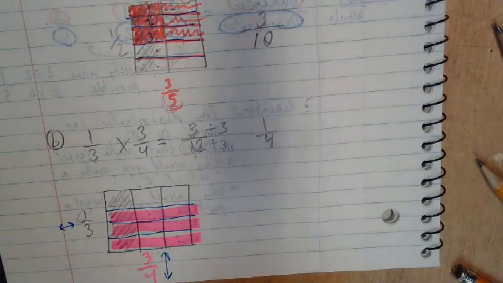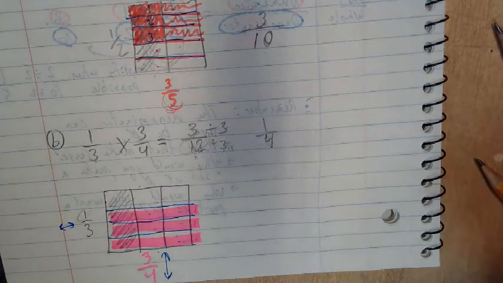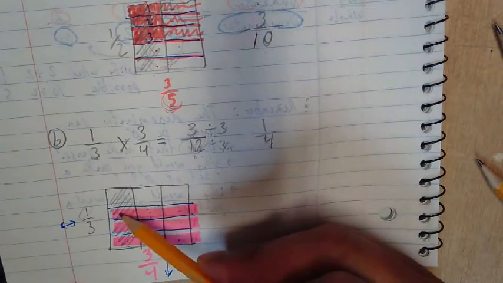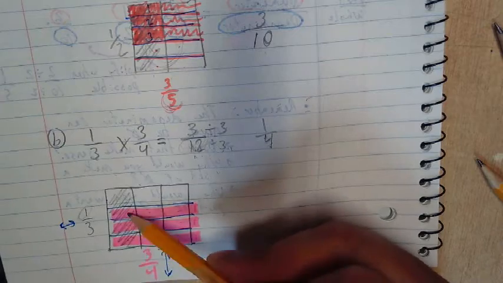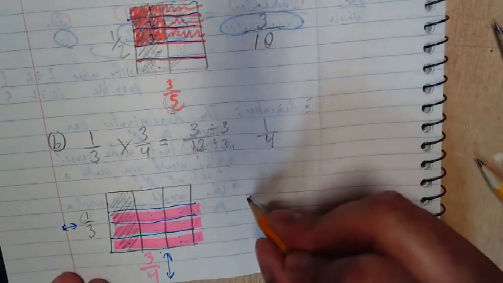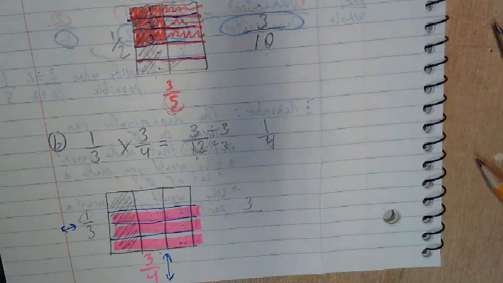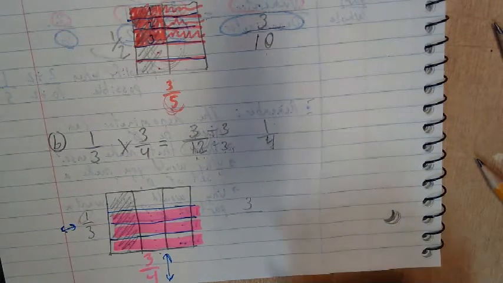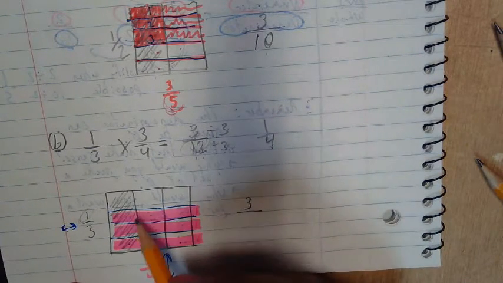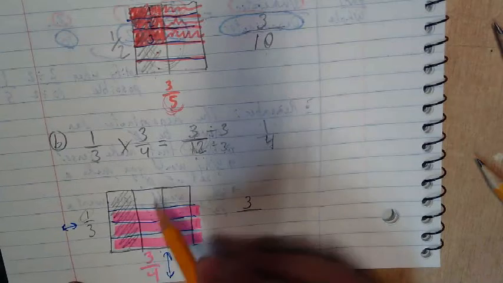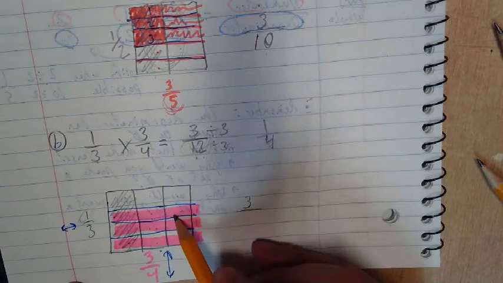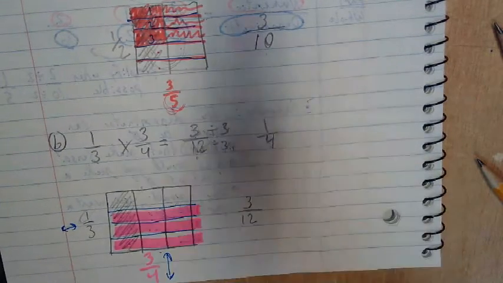Okay. But now you have to look, where do they mix? Where do they cross? I see a mixture of pencil mark and marker here. 1, 2, 3. I have 3 parts, right? 3 parts. But what's the total now? 1, 2, 3, 4, 5, 6, 7, 8, 9, 10, 11, 12. 3/12.